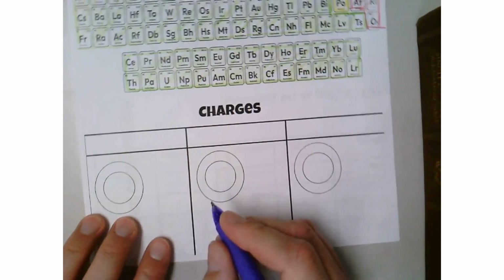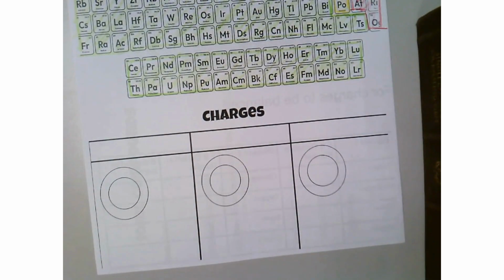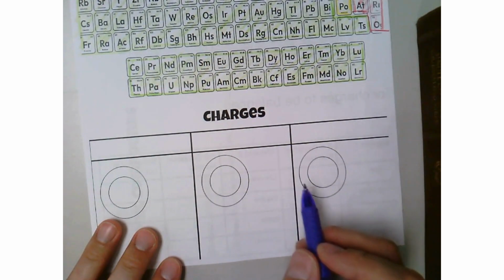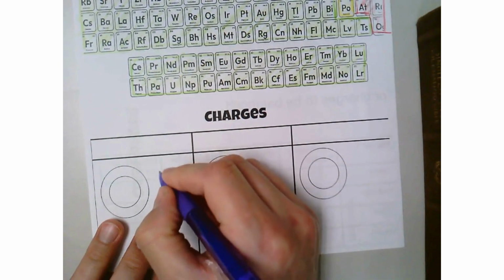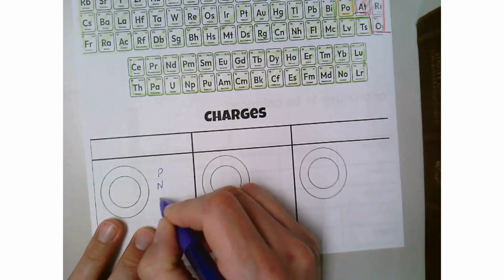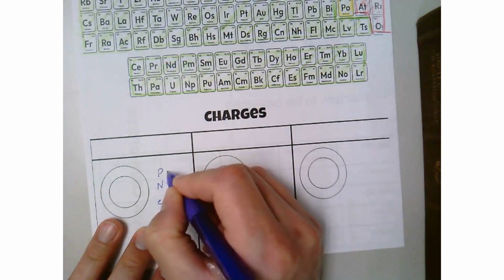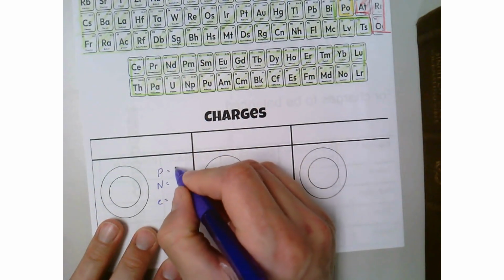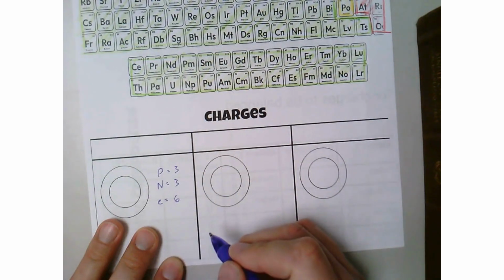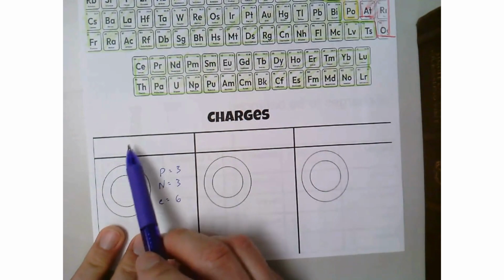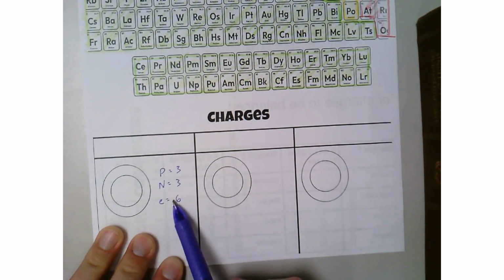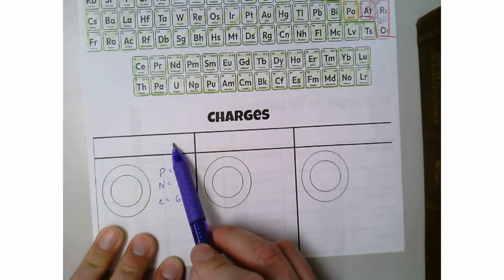So first, I'm going to put some information down, and I want you to pause it and see if you can fill it out ahead of me. On this, we're going to draw an atom. I'm going to give you the number of protons, neutrons, and electrons. The number of protons is going to be 3. It's going to be 3 neutrons. There's going to be 6 electrons. So I want you to write, what is the charge of this atom if it has 3 protons, 3 neutrons, and 6 electrons? What is the charge?